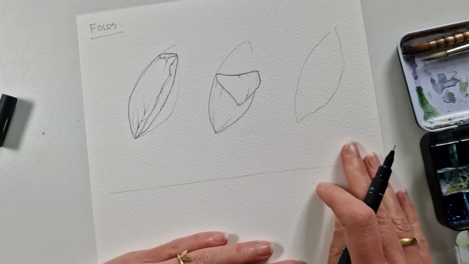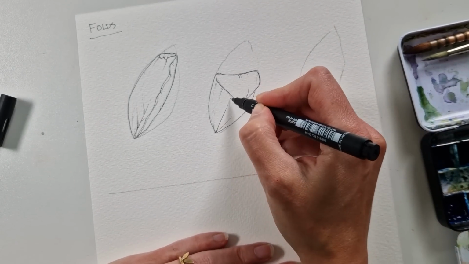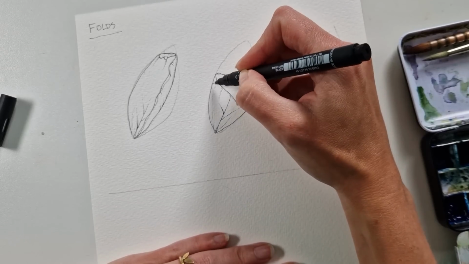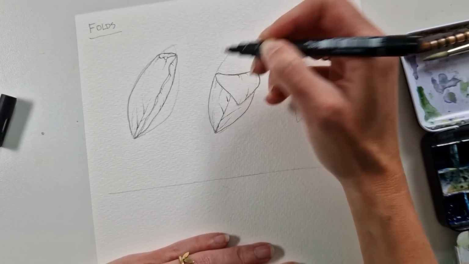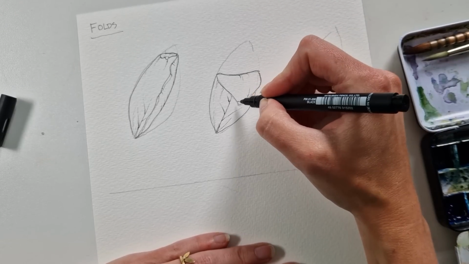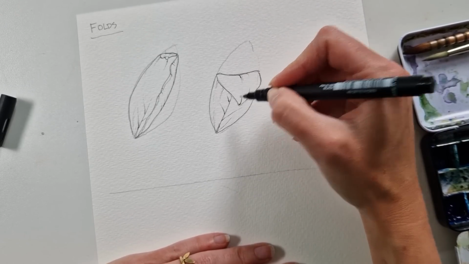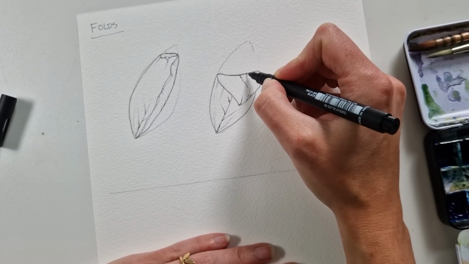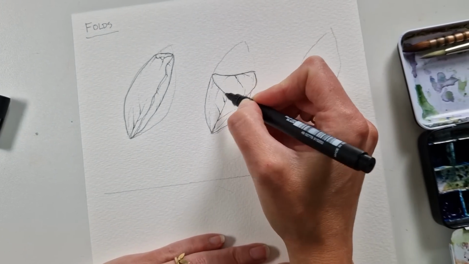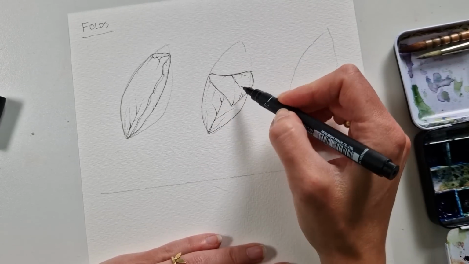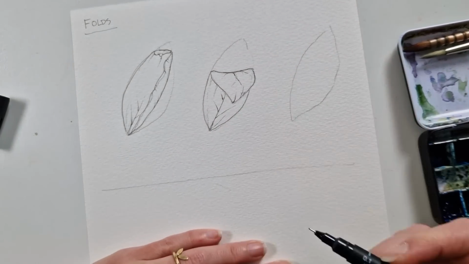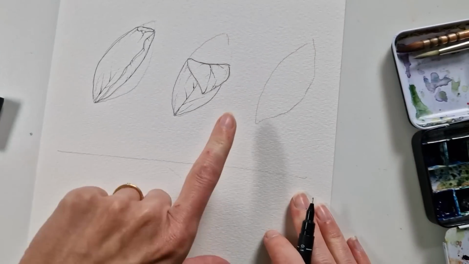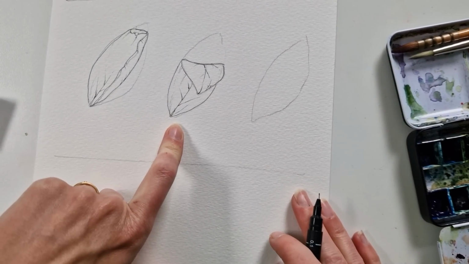And we have ourselves another bending leaf here. Again, you can always add in those veins as well, and you can put that in here too. They will be hiding a little bit behind that bend, but of course they are still there. So that was the second one.